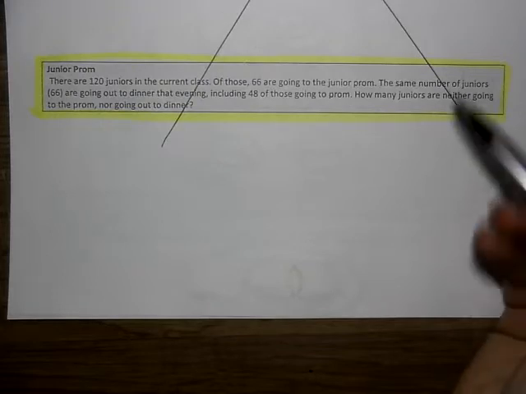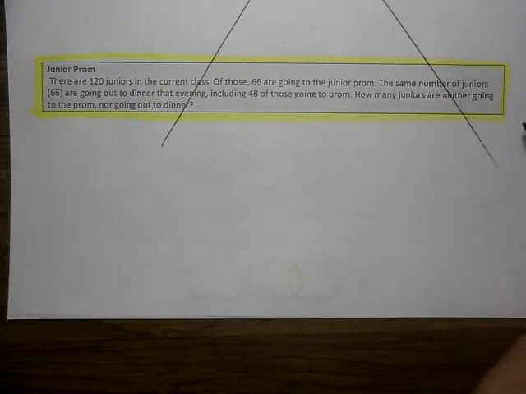So, junior prom. There are 120 juniors in the current class. Of those, 66 are going to the junior prom. The same number of juniors, 66, are going out to dinner that evening, including 48 of those not going to prom. How many juniors are neither going to prom nor going out to dinner? So there's this idea of a neither category where it just doesn't fit into anything. So what I'm thinking to myself right now is the different types of categories that I need.